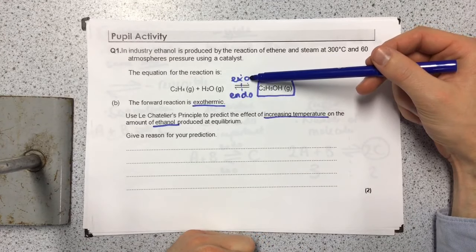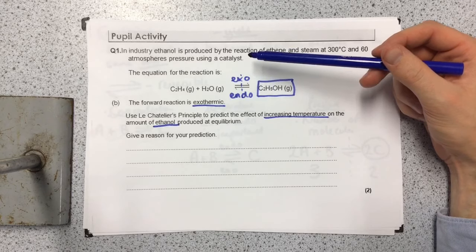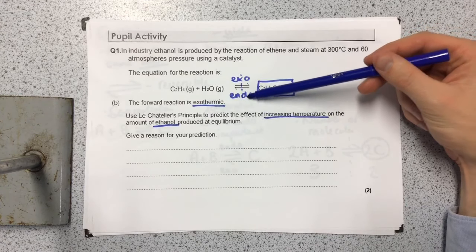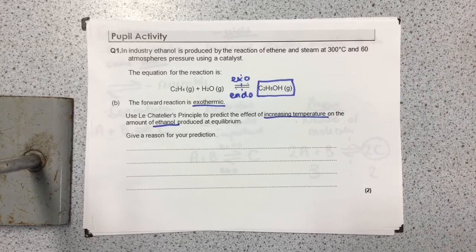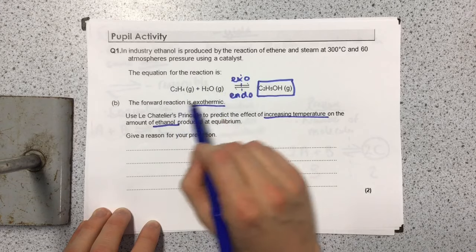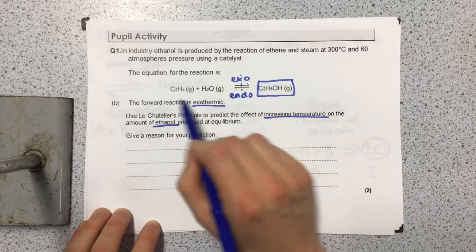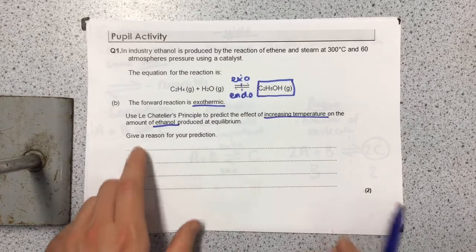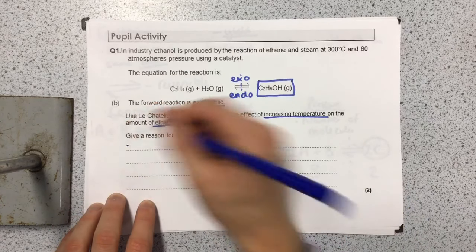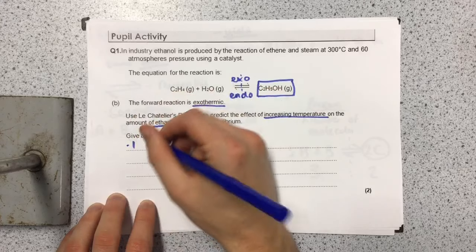So the forward one's exo, that's got lots of energy, it's releasing it to the surroundings. The backward one absorbs energy from the surroundings, so therefore the backward one is going to benefit from increasing the temperature. So if it's going backwards, we're going to produce more of these on this side. On the left-hand side, we're going to produce more of the reactants. So therefore, when it says predict the amount produced, we would say it decreases because it's going to the left.